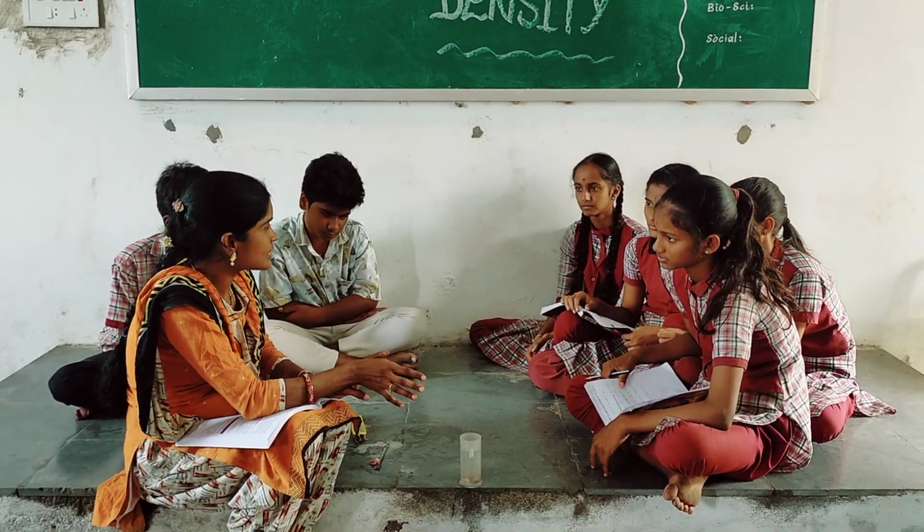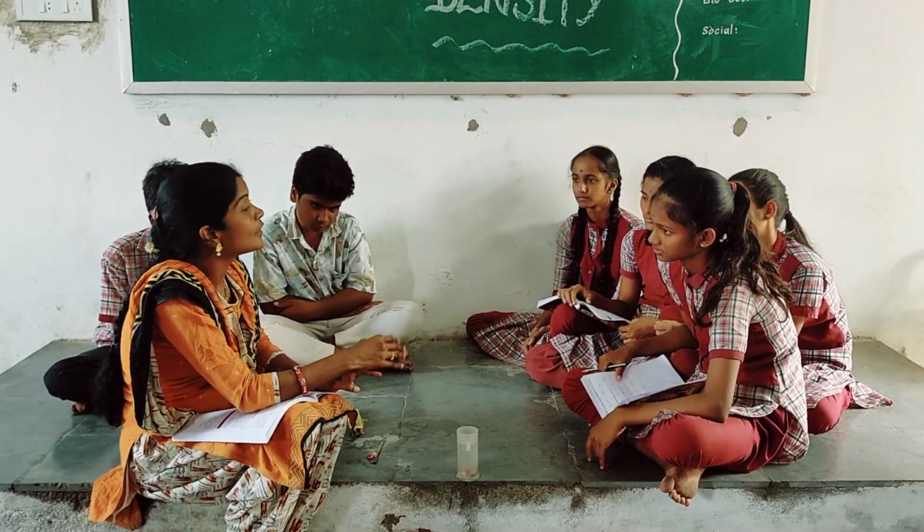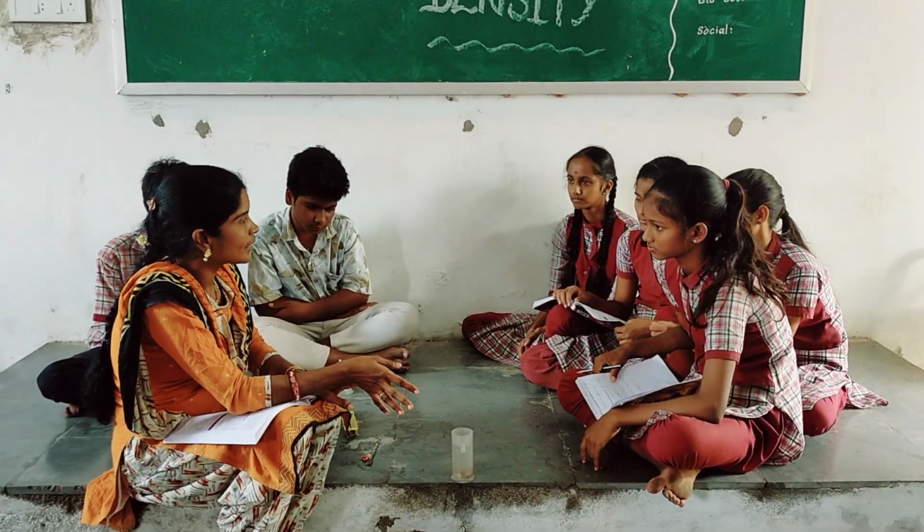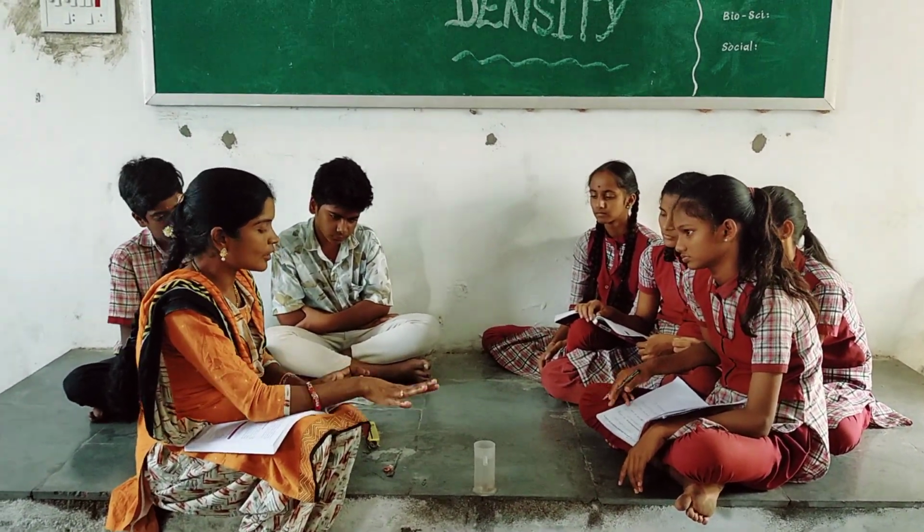Okay. Relative density means comparing the density of the object with the water density. Okay. In this way, we have to find all the objects' relative density.